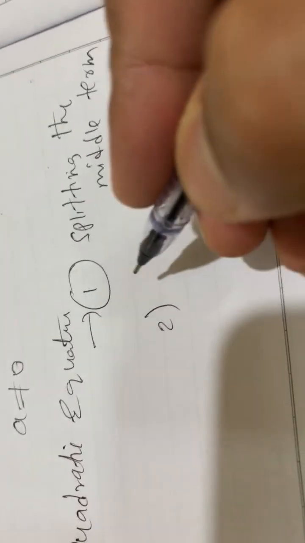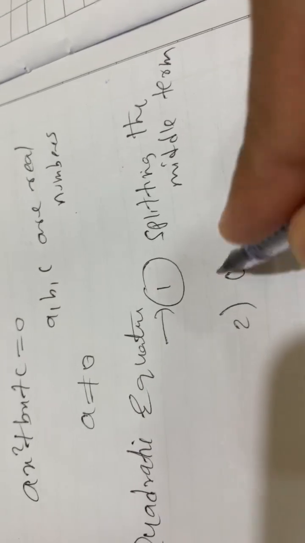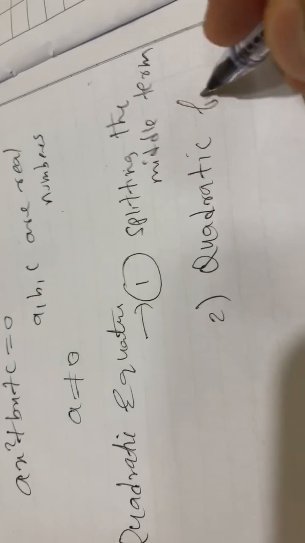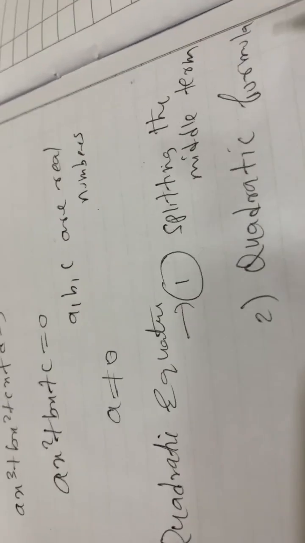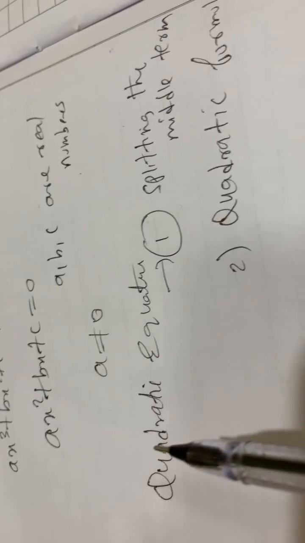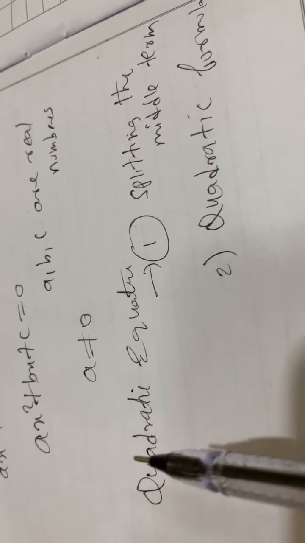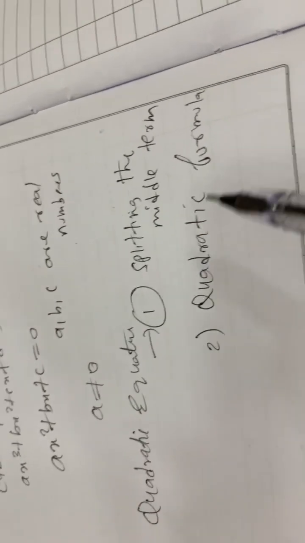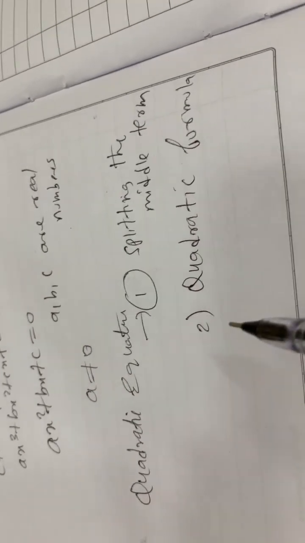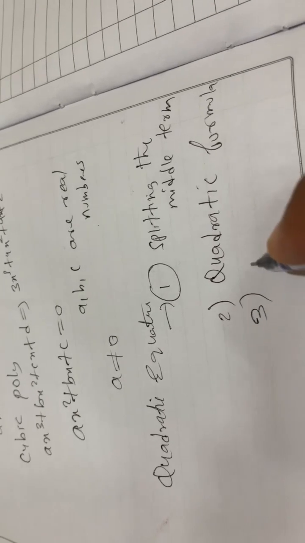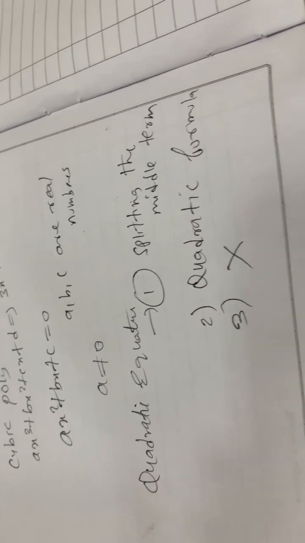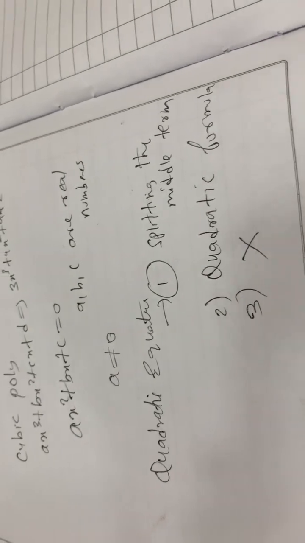In 9th standard you have learned it and done more practice. The new one is the quadratic formula. One more method is there, the completing square method, but it is not in our portion, so I will not be discussing this method.